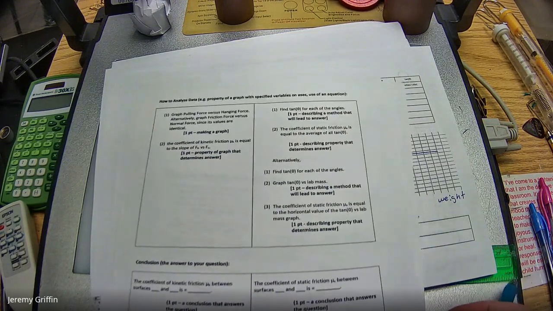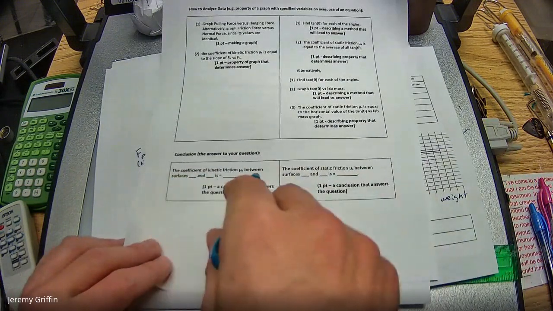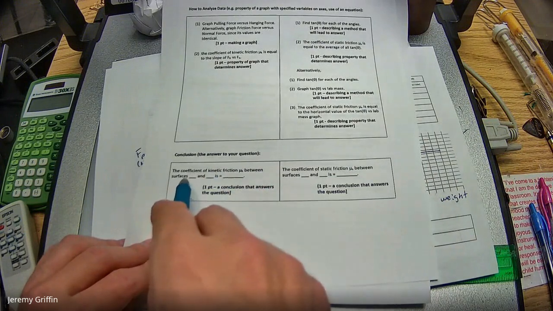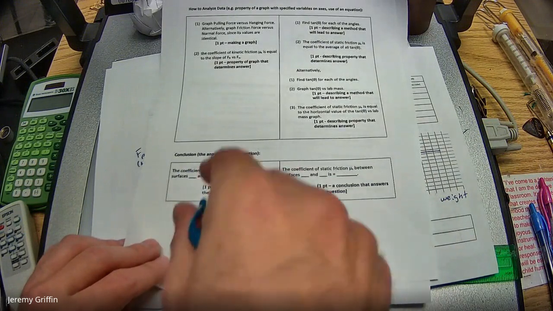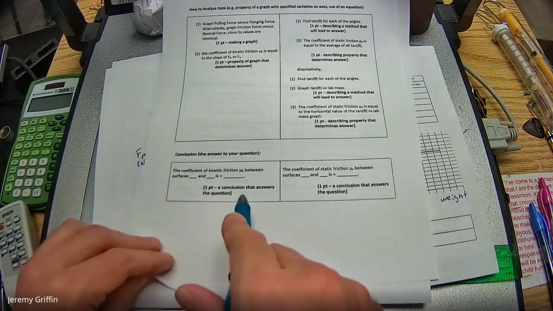Okay. And then let's just do the conclusion. Conclusion, coefficient of friction, coefficient of kinetic friction, use of K, between paper and paper is some number, maybe like 0.3 or something. Okay? So 1 point for a conclusion that answers the question.